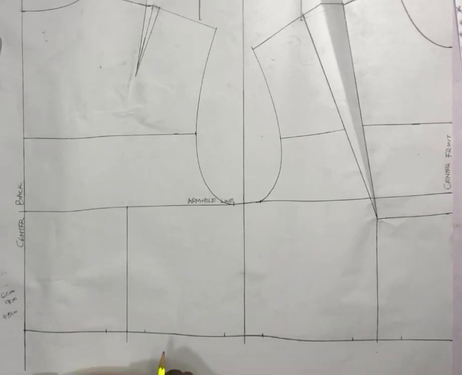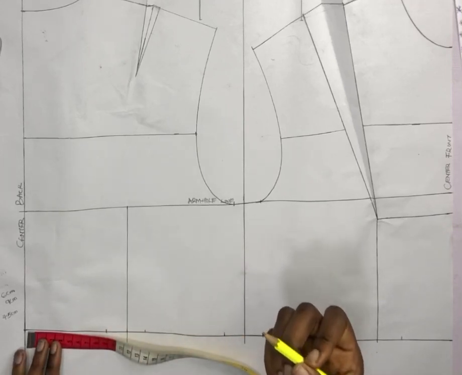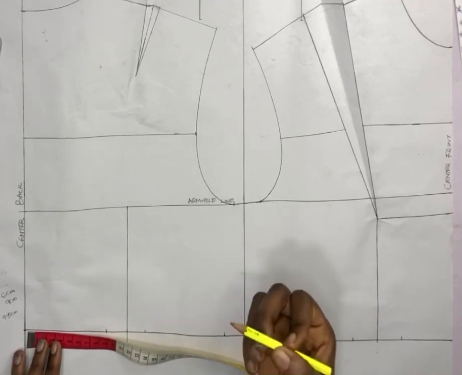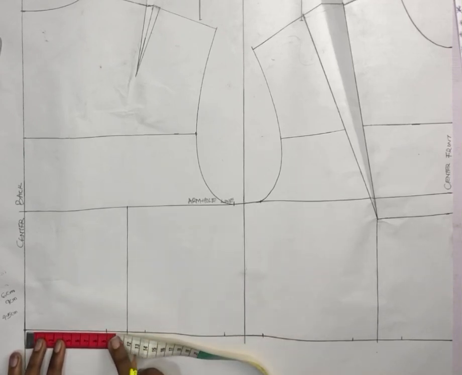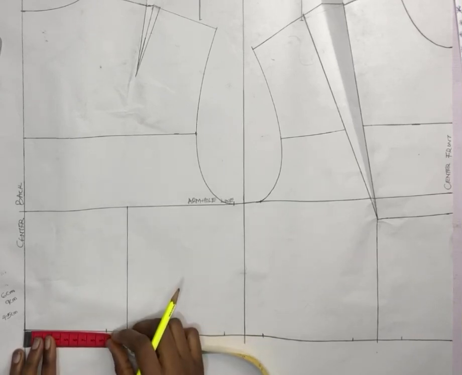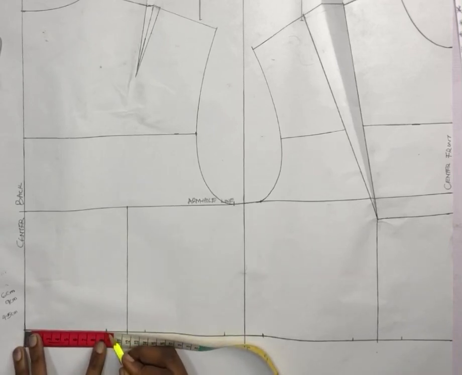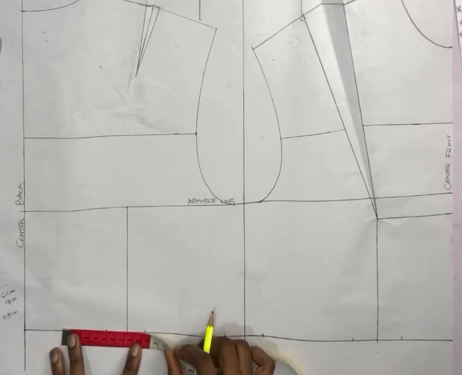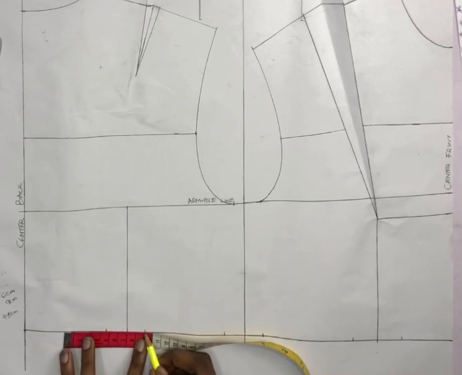So what I'm going to do is measure. Remember, my accurate waist measurement is 70 divided by 2, which is 35 cm. So I'm supposed to have 35 cm after closing my dart. I'm going to mark from the center back to the first marking of the dart. Here I have 9.1 cm. So I'm going to take 9.1 cm to the next marking of my dart.